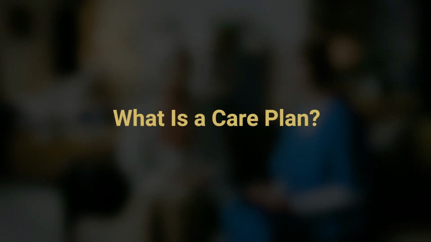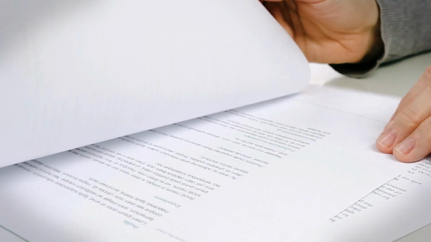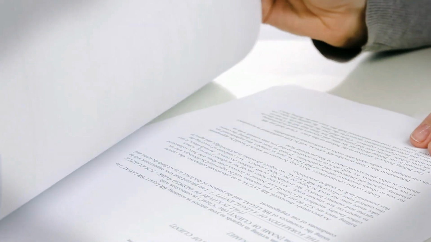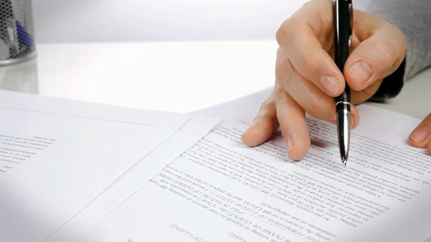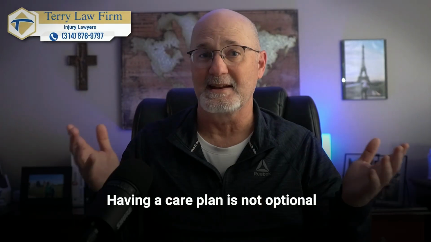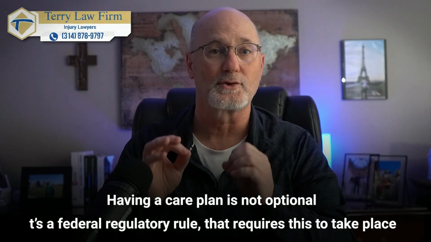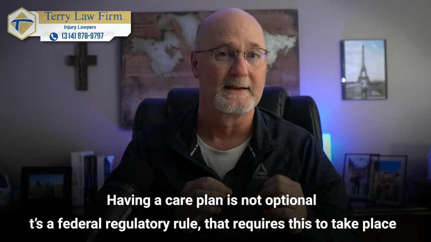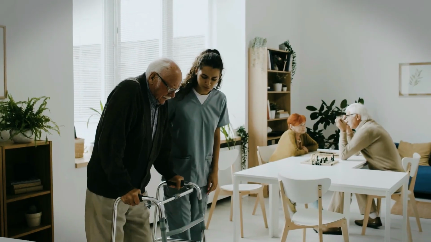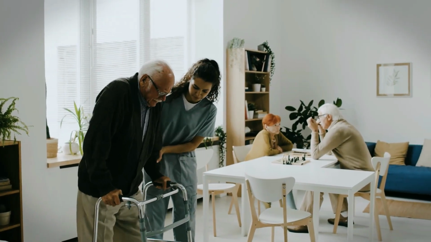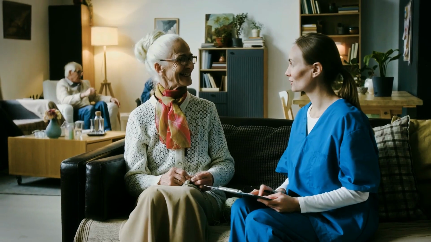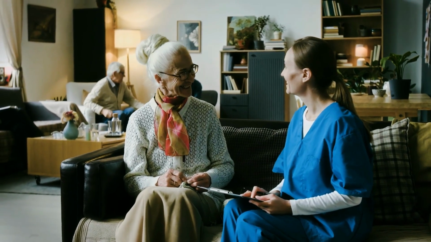So what is a care plan? A care plan is a written document that outlines the specific care a nursing home resident needs, how the facility will provide care for those needs, and who is responsible for providing it. Now, having a care plan, that's not optional. It's a federal regulatory rule that requires this to take place. If you want to look it up, it's 42 CFR 483.21. Now, this rule requires every nursing home that accepts Medicare or Medicaid to create a comprehensive, person-centered care plan for each individual resident.